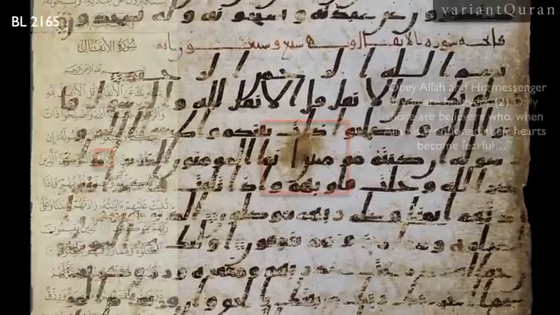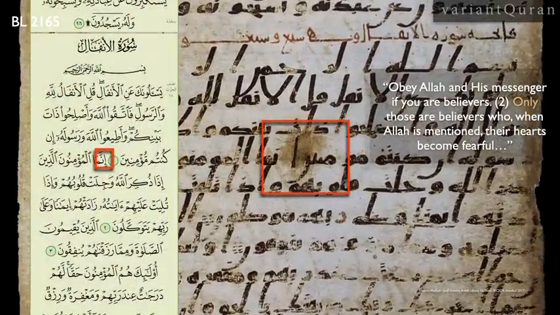All right, so let's get into some specifics here. It's right here toward the middle of the page. There's been an erasure overwritten, and the text that has been written over the top of the erasure is an aleph. It is the initial aleph of innama, which means "only," at the beginning of verse 2 of Surah 8.